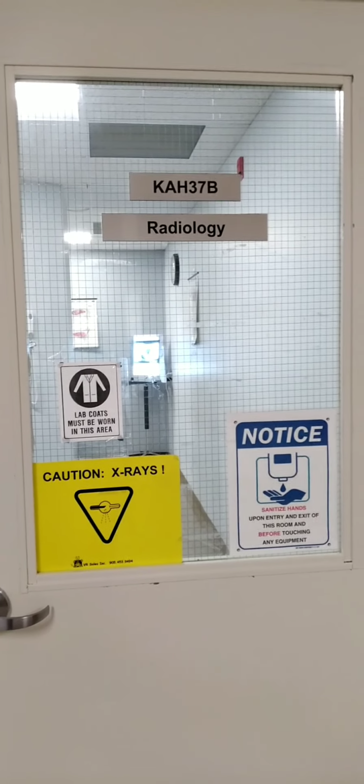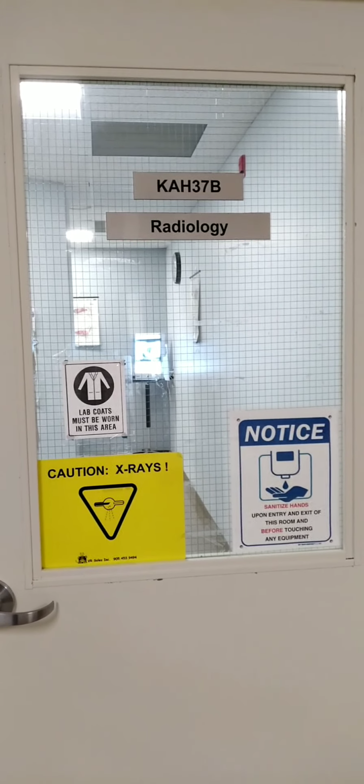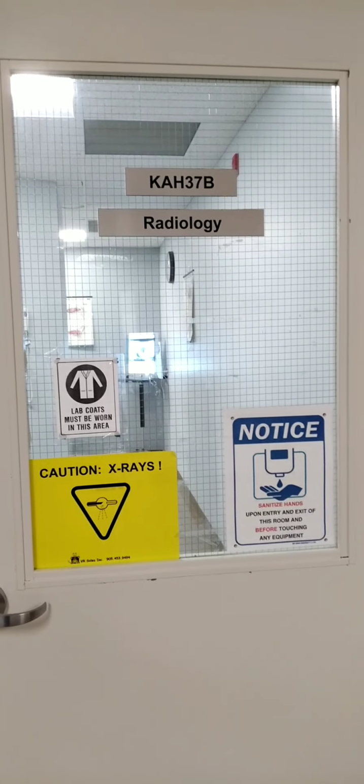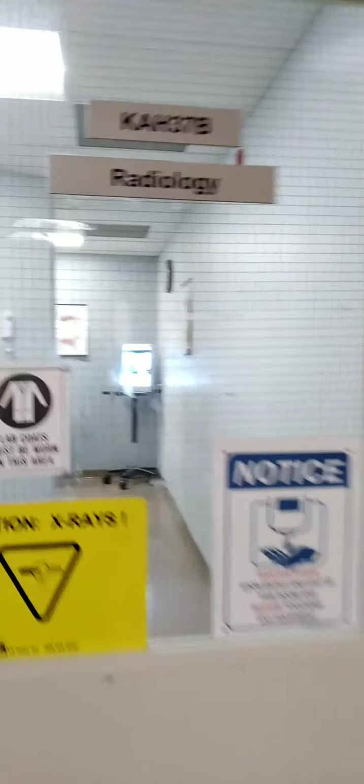This is our lab classroom, KAH 37B and also A. Both rooms are contained behind these doors. Come on in, let's show you around.